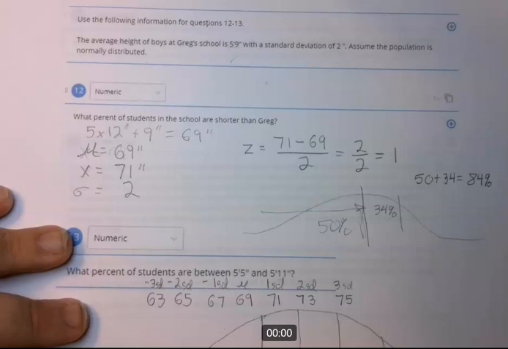So that's 5 feet 7 inches. And the next one, 2 standard deviations, is going to be 5 feet 5 inches. And that's 65 inches. So let's stop right there, because that's what they're asking about.